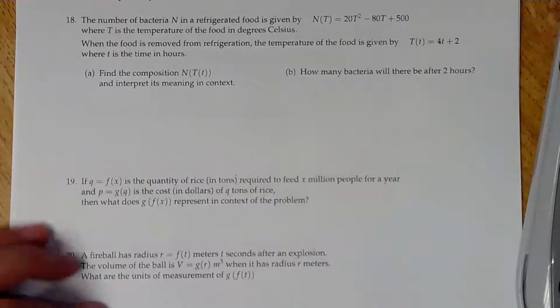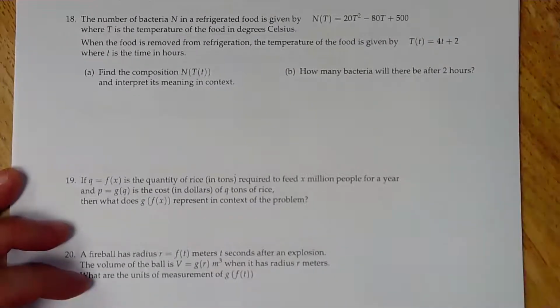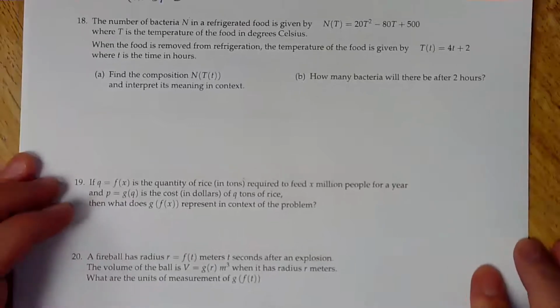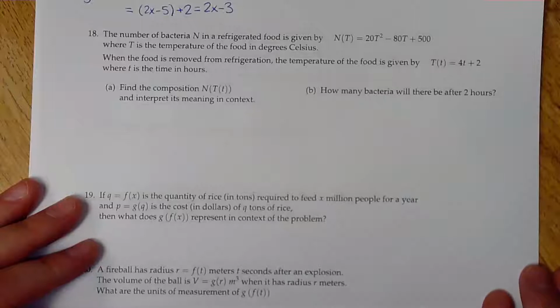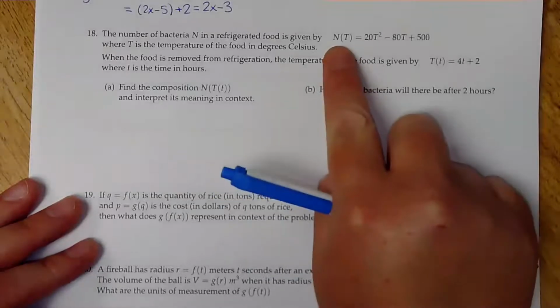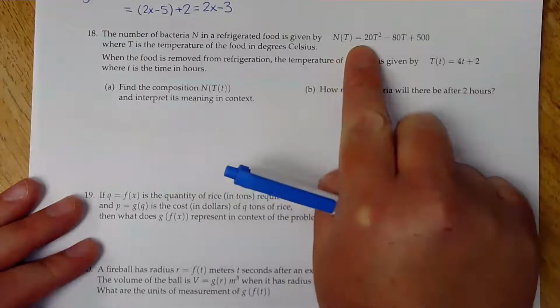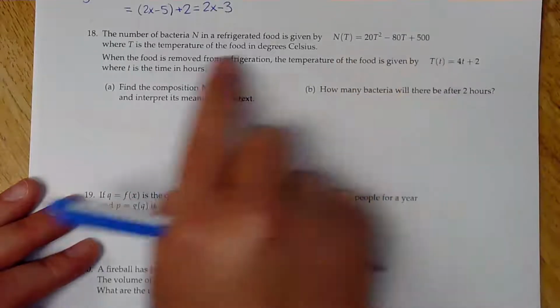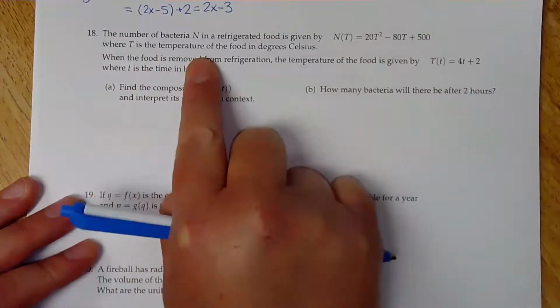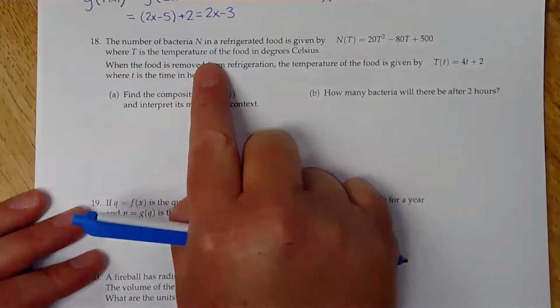All right, let's take a look at some composition of functions that are used in word problems. So number 18, the number of bacteria N in a refrigerated food is given by this formula. N of capital T is equal to 20T squared minus 80T plus 500, where capital T is the temperature of the food in degrees Celsius.